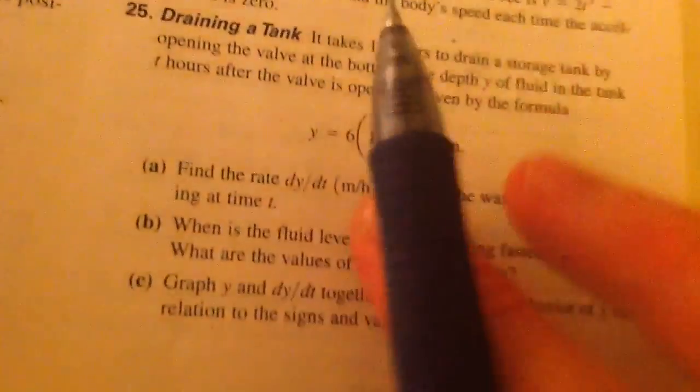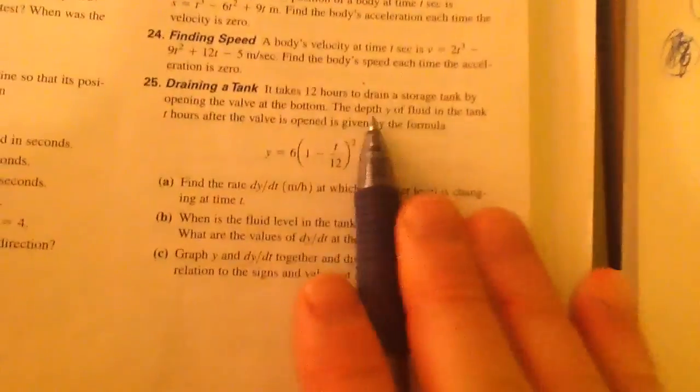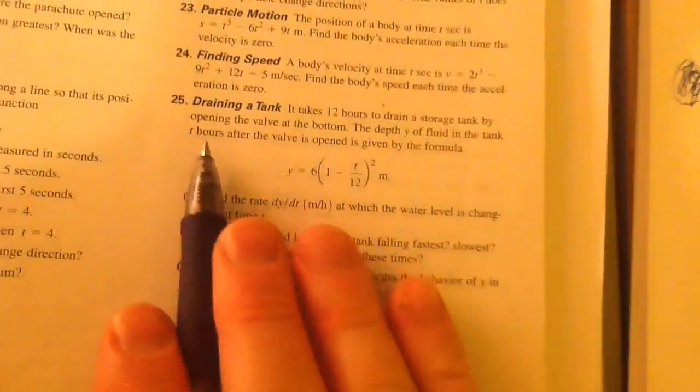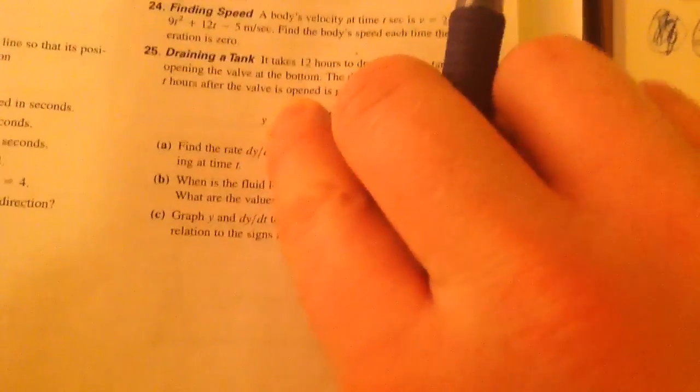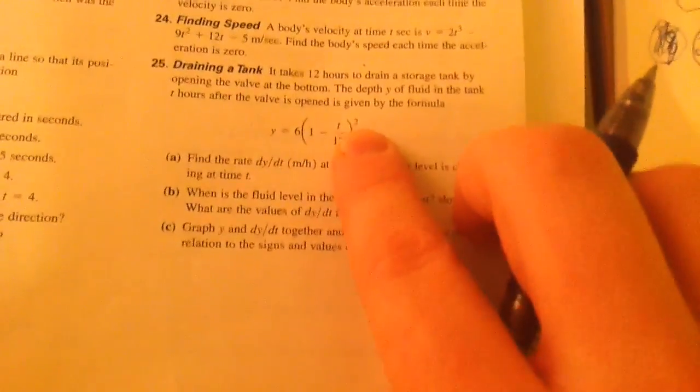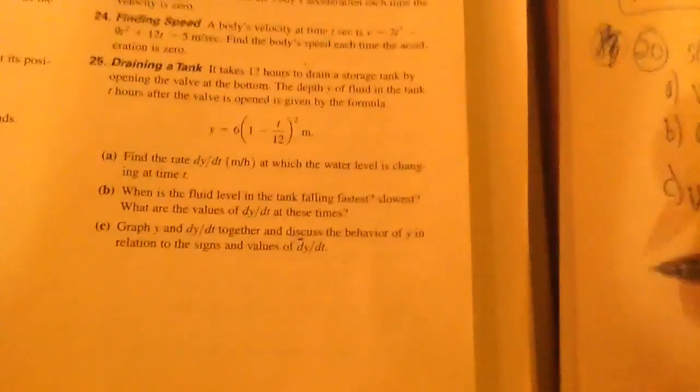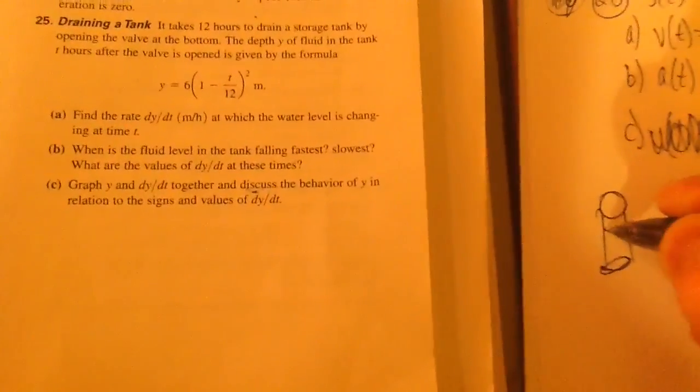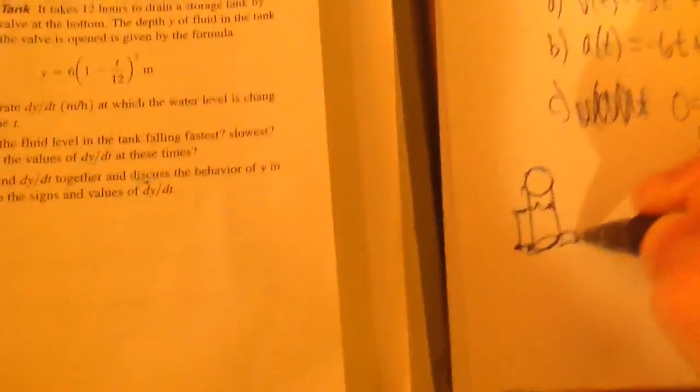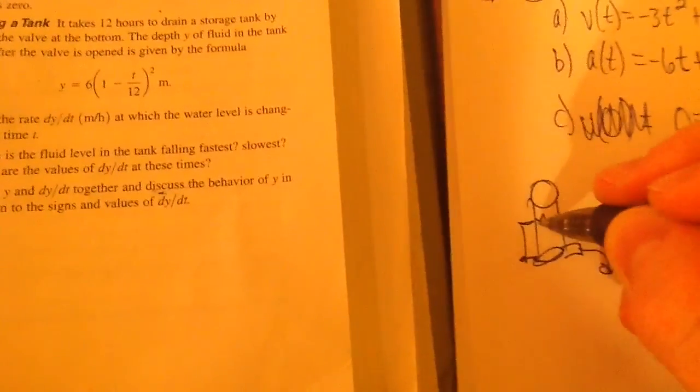25 talks about draining a tank. So we talked a lot about position and velocity, but this one, you have to understand what they're giving you. It says the depth y of fluid in a tank t hours after the valve is open. So you've got a tank, y is how deep the water is, and t is how long it's been since they opened a valve and the water started draining, right? So you've got a tank, you've got water. This is y, that's how deep it is. And then it's going to start draining. So after a certain time, it's going to drain down and down and down.